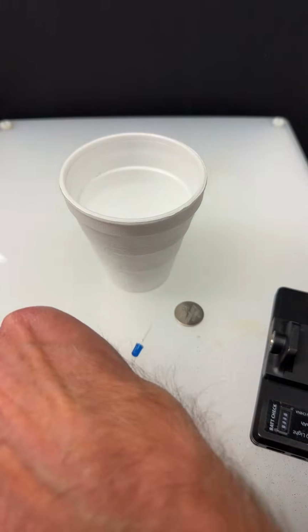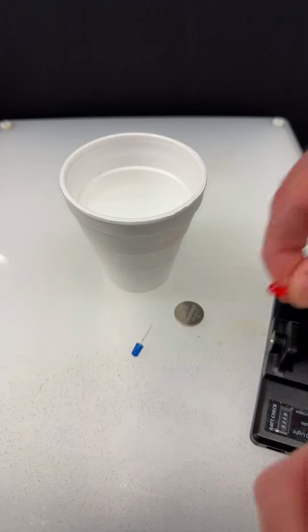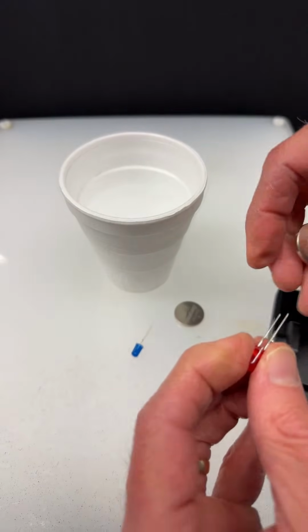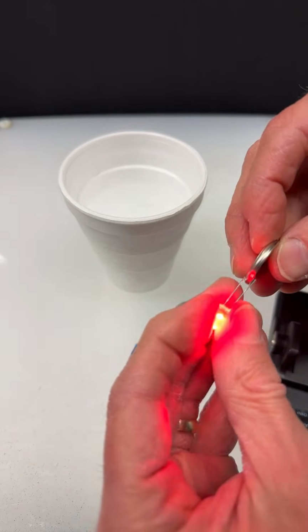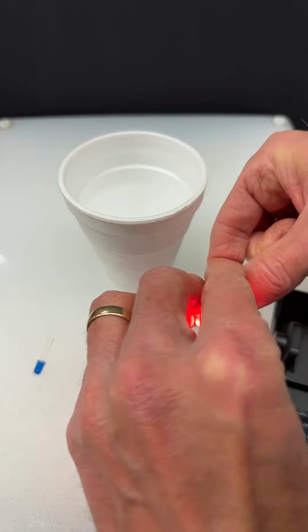Let's get our control going. You know why I started with yellow, don't you? Because yellow always works very, very well. If I remember correctly, I think I've done red before, and I think it works fairly well. So here we go. I'm going to get my control going. Let's make sure I got the polarity right. I do. So there's my red control. We're going to pop this down here.